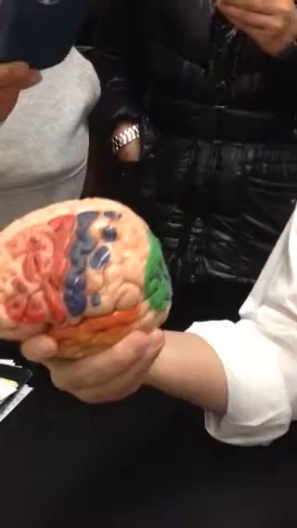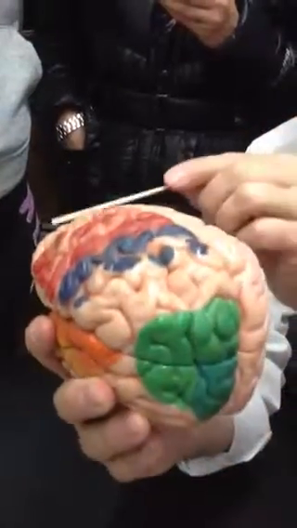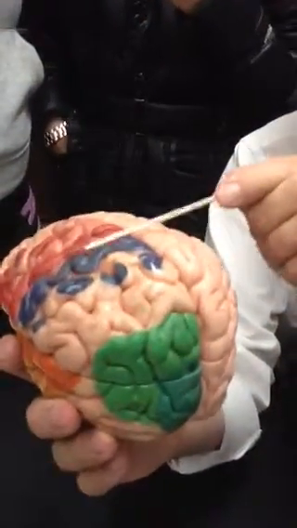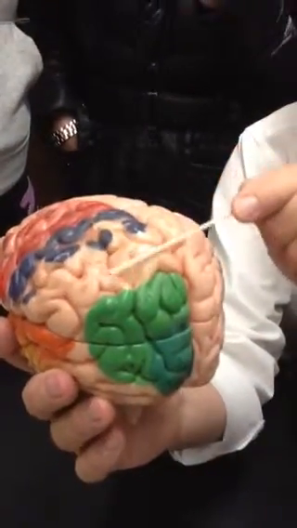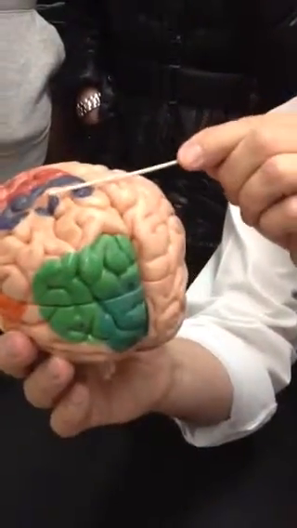That way. Let's do the lobes of the brain. So in the front, this is the frontal lobe. It goes all the way up here to the central sulcus. The central sulcus separates the frontal lobe from back here. This is the parietal lobe. Okay? So frontal lobe, parietal lobe.